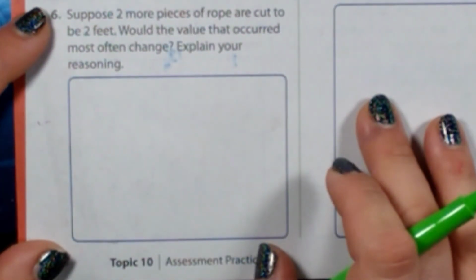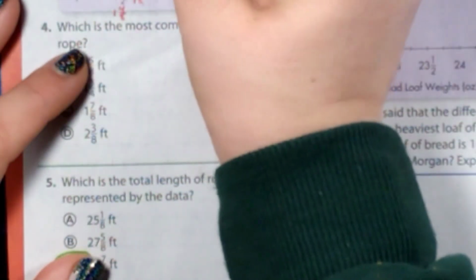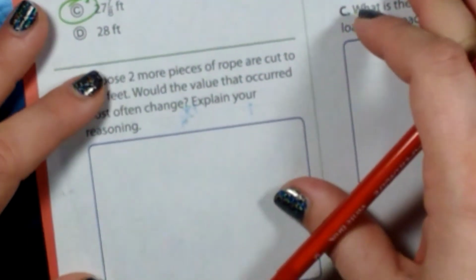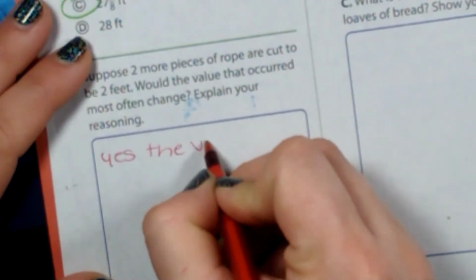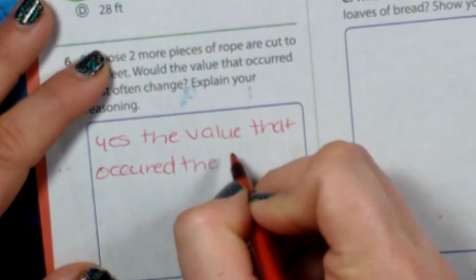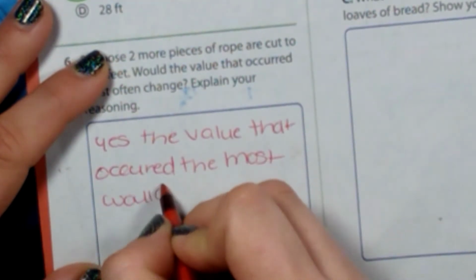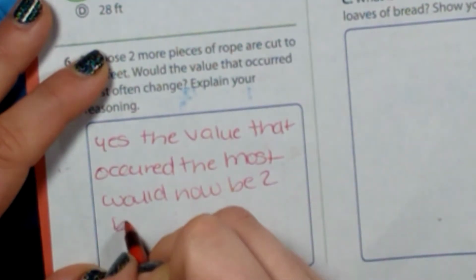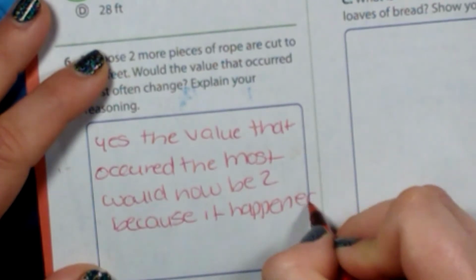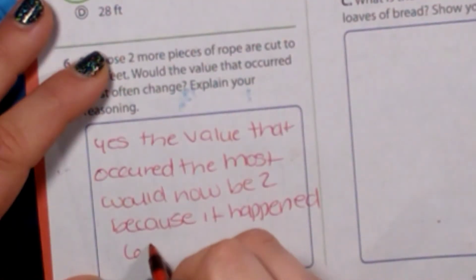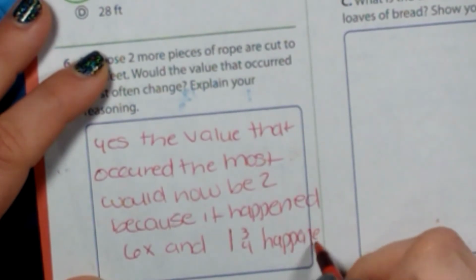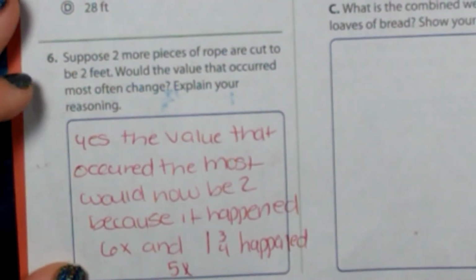Suppose two more pieces of rope are cut to be 2 feet. Would the value that occurred the most often change? So I'm going to put, all right, so we're going to go 1, 2 more. So that means, yes, it's going to change. The value that occurred the most would now be 2 because it happened 1, 2, 3, 4, 5, 6 times. And 1 3/4 happened 5 times. So that'd be your answer to number 6.